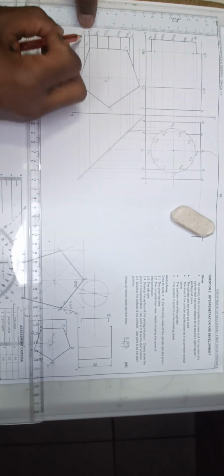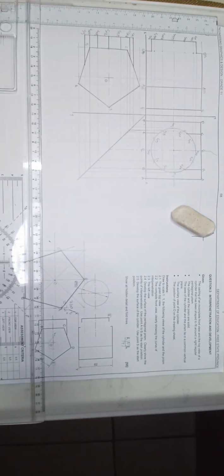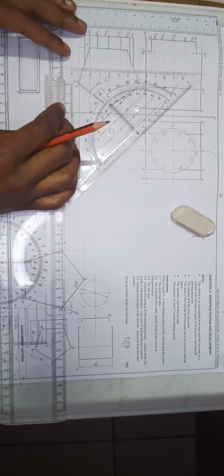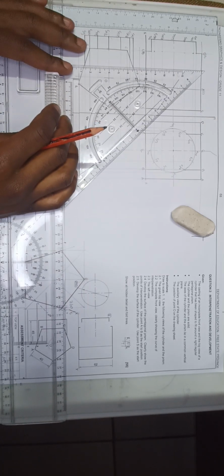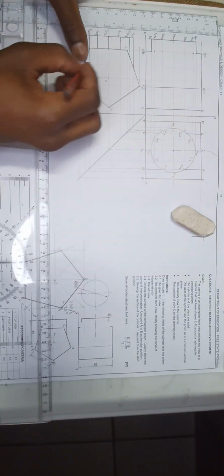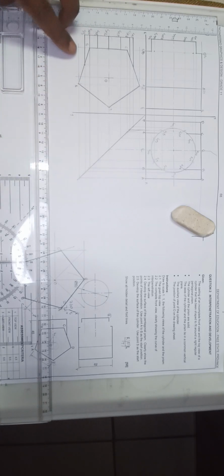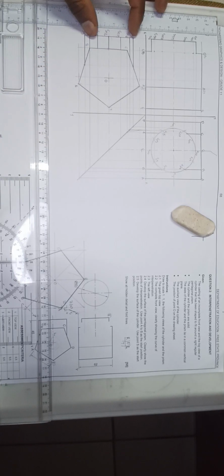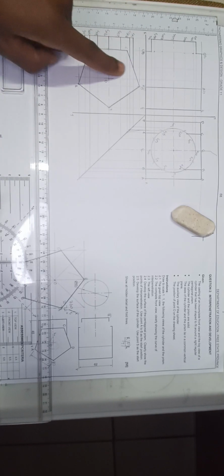All right, and then 3 is interpenetrating until here. So you need to take your set square and construct your vertical line there. Constructing a vertical line, you can see that 3 and 9 are interpenetrating until the same point, which will be here.